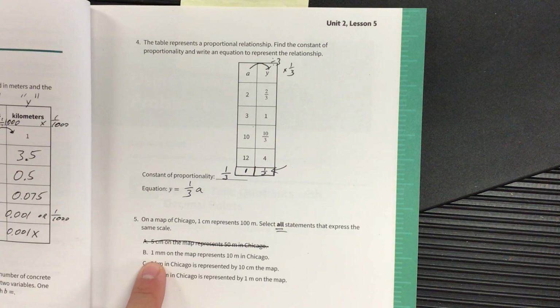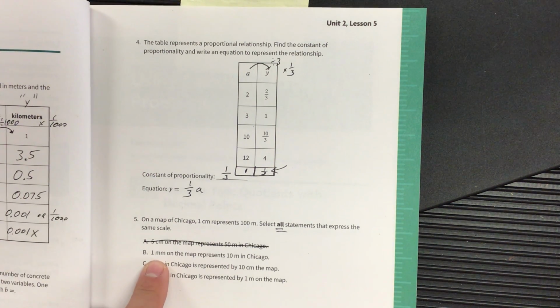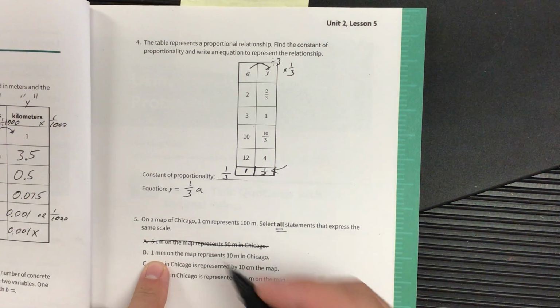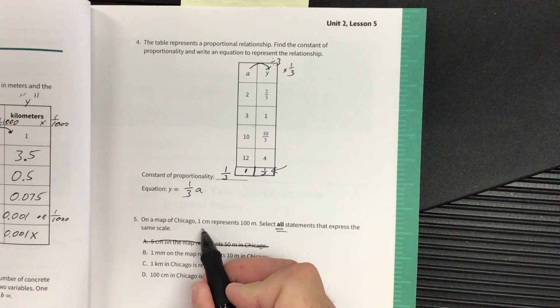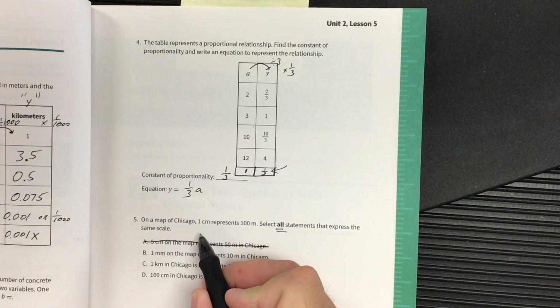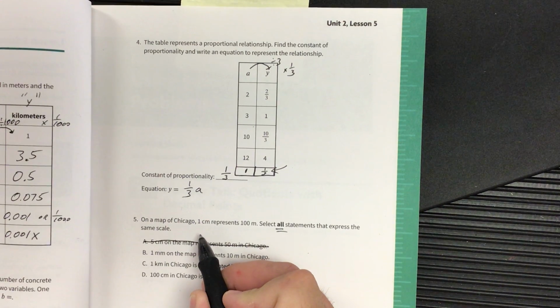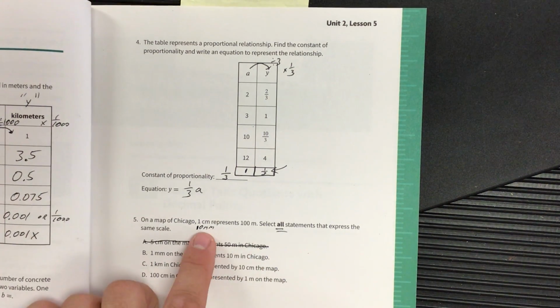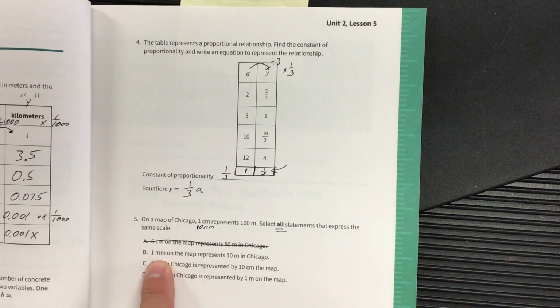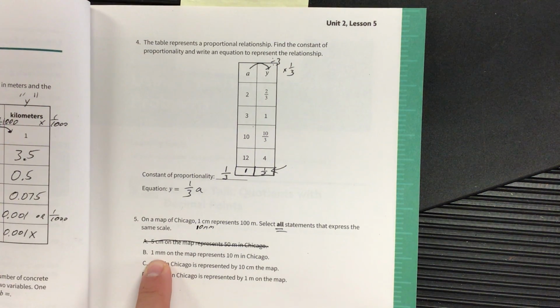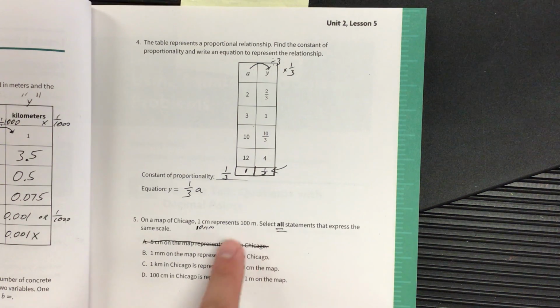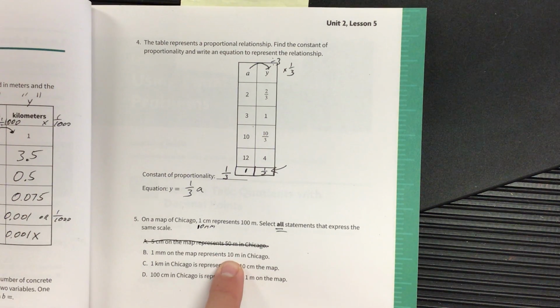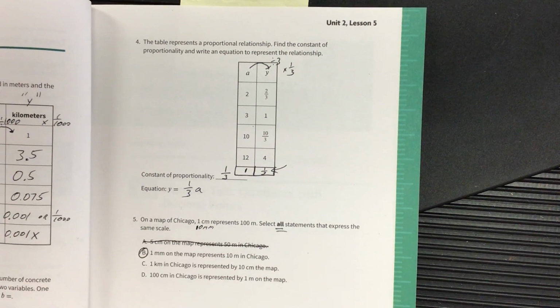Let's look at B. 1 millimeter. Okay, so let's just make a note of how many millimeters is 10 centimeters. 1 centimeter, I mean. Okay, that's the same as 10 millimeters. So how do I get from 10 millimeters to 1 millimeter? Divide by 10. Is 100 divided by 10? 10. Yes, so that one should be included. That is the same thing.